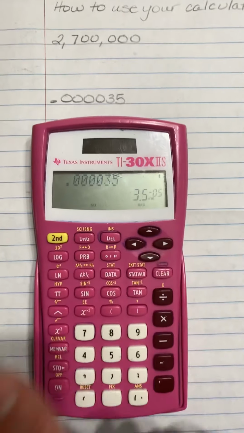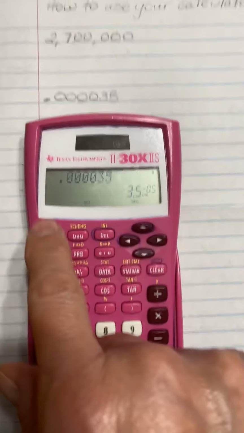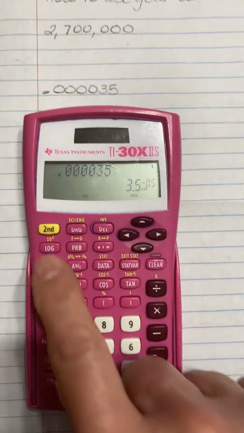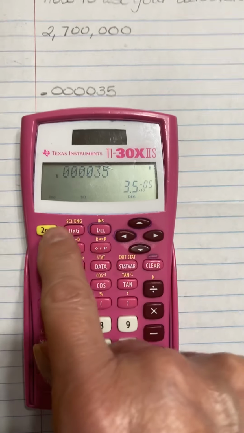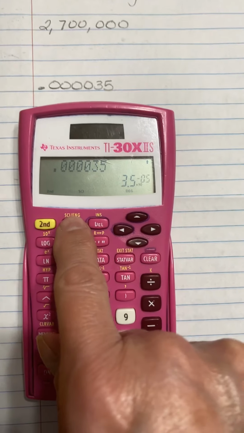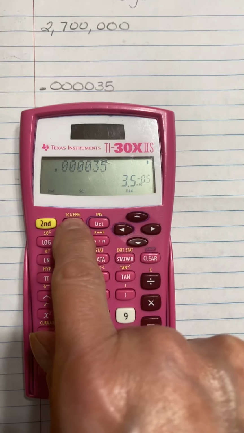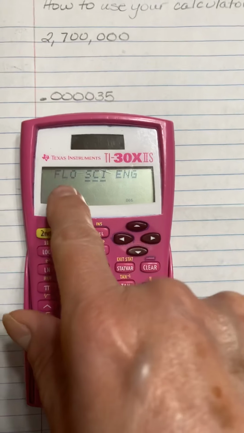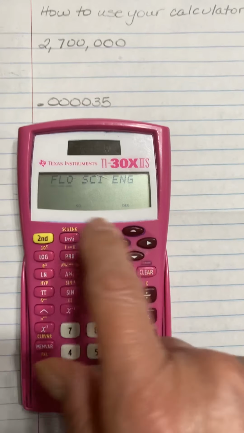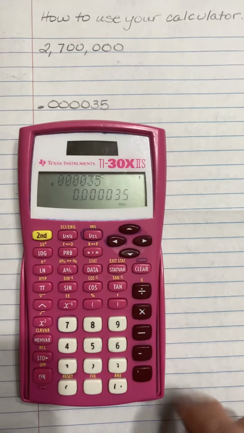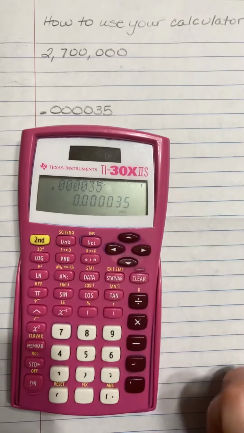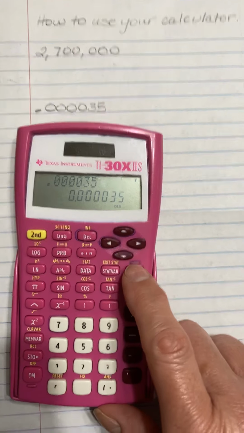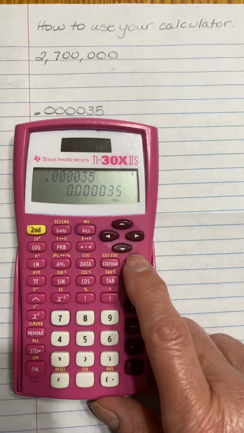Now to put your calculator back to standard form, you could clear your memory, or you can hit the second, that PRB button, SCI/ENG, and then just use your left arrow button and put it back to flow. When you do that, we have it back in standard form. And now your calculator is ready to use for any computations that you need.